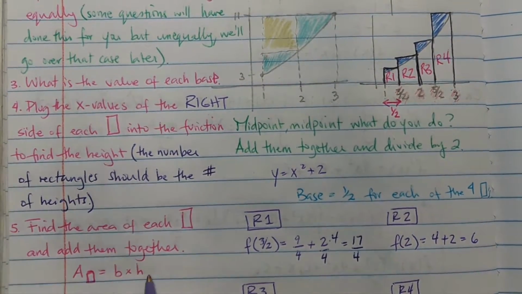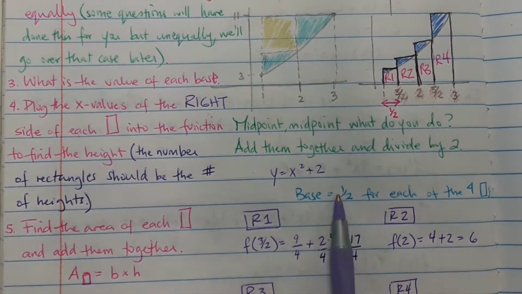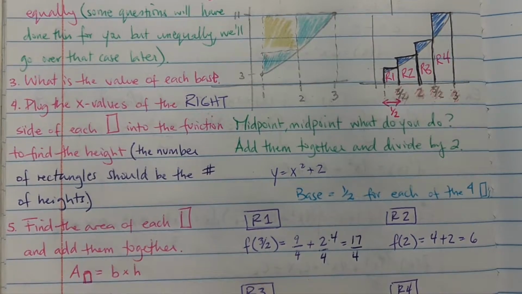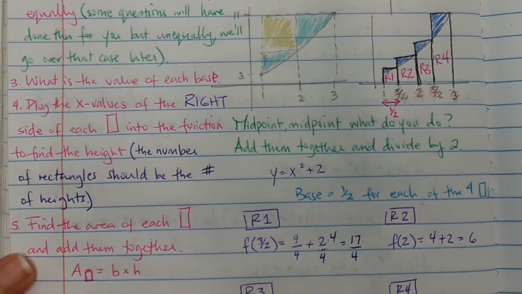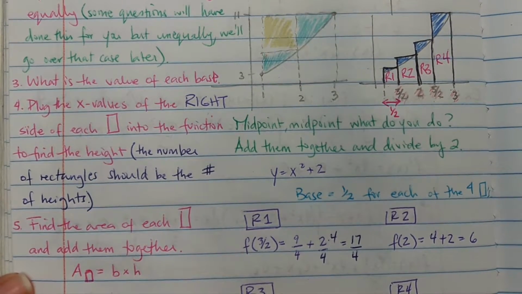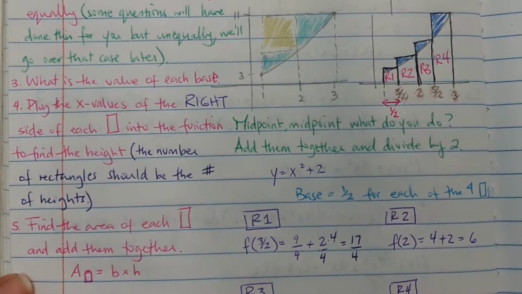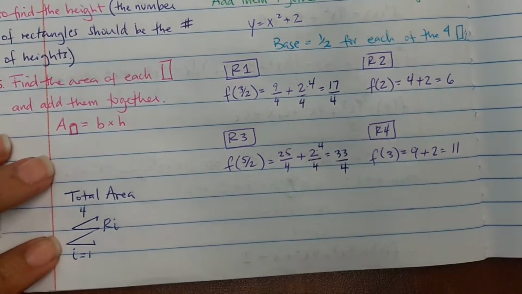Alright, so after that, you find the area of each rectangle. So now we have the base and we have the height. So you just find the area of each rectangle, base times height for each one. So the total area is going to be the area of rectangle 1 plus the area of rectangle 2 plus the area of rectangle 3 plus the area of rectangle 4. So when you add all those areas up, you're going to find the total area.